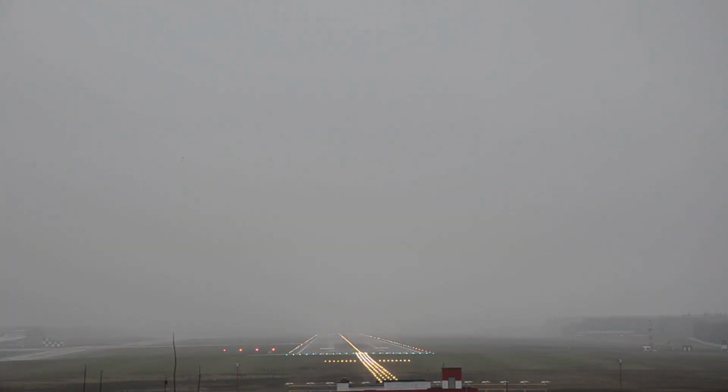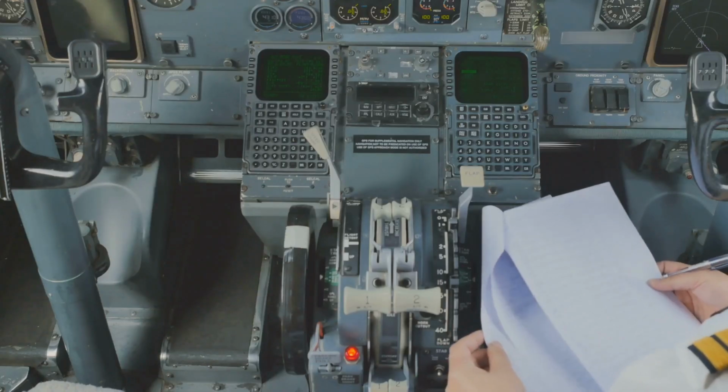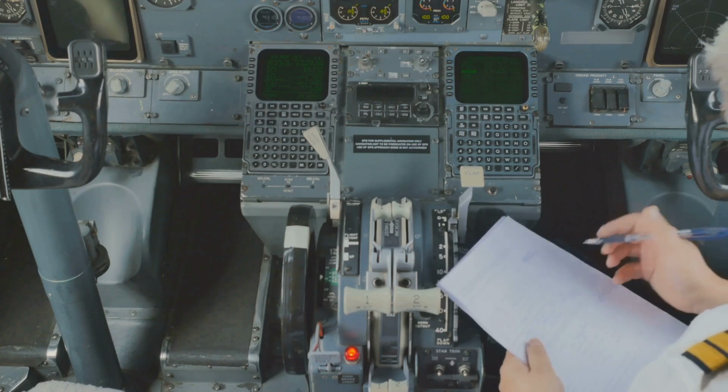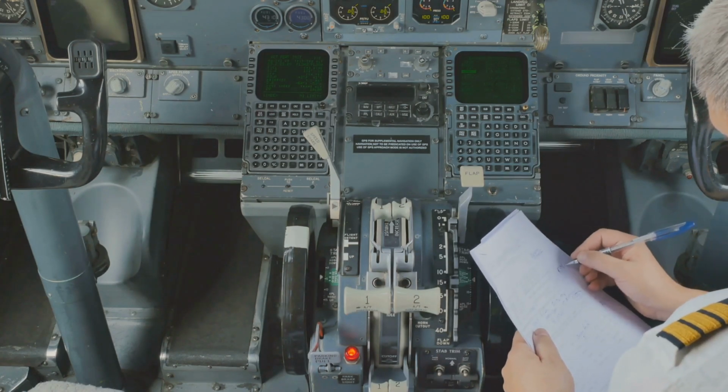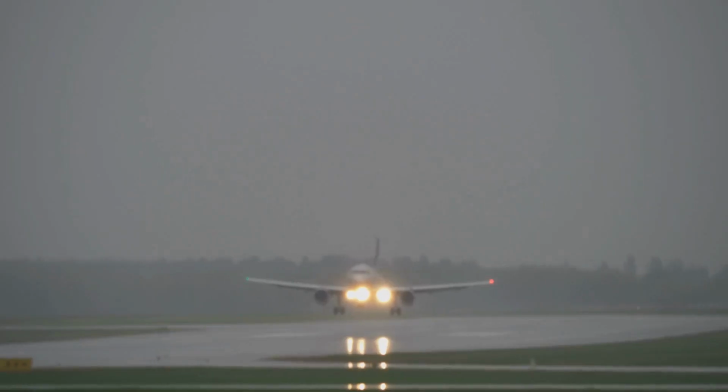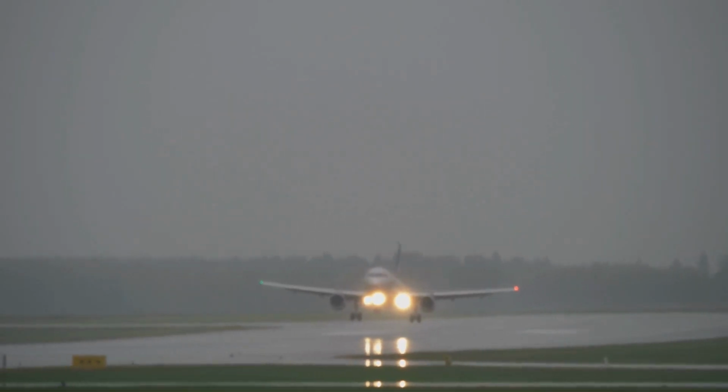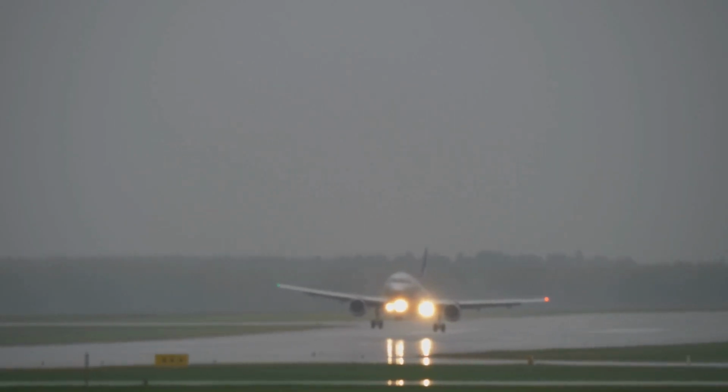Below about 500 feet, the approach should be stabilized. Correct speed, path, and configuration. The crab is held until the flare, or, on some aircraft and runways, it is blended with a subtle wing-low technique. The visual aim point stays steady, even as the nose points a few degrees into the wind.